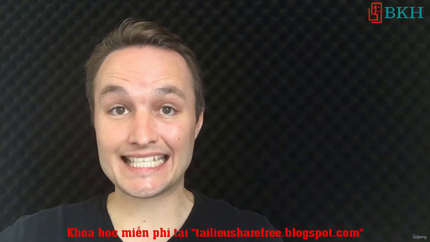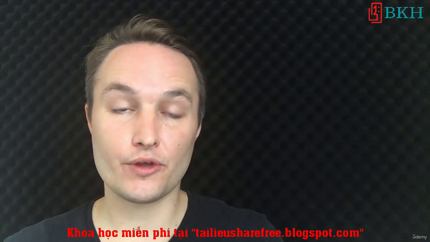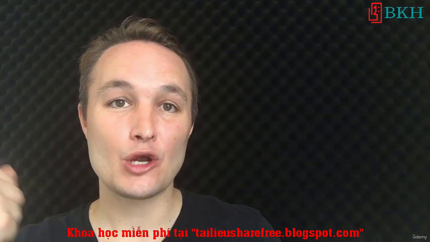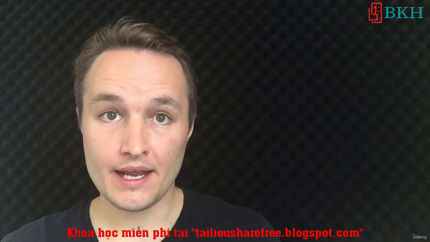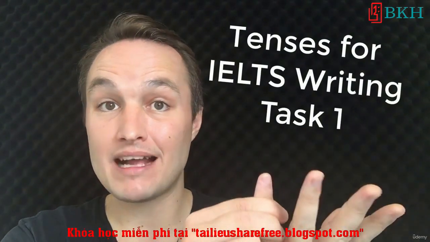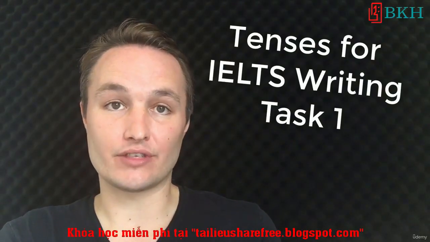Okay, as you can see from the examples given, it's really important that we're able to use a range of tenses in our IELTS Writing Task 1 report, remembering that the band descriptors are split into 4 categories, grammatical range and accuracy being one of those categories.